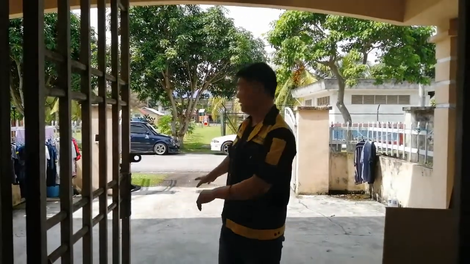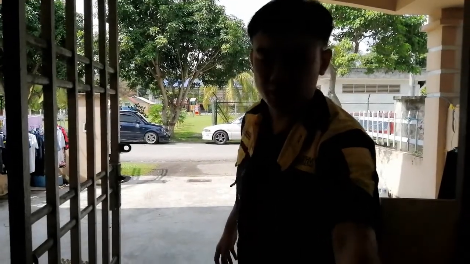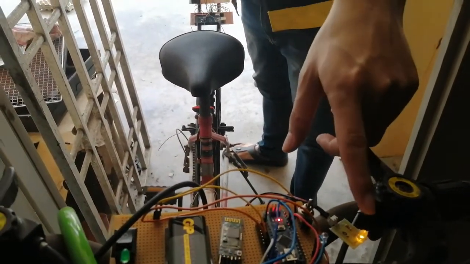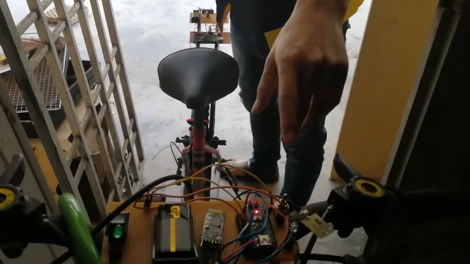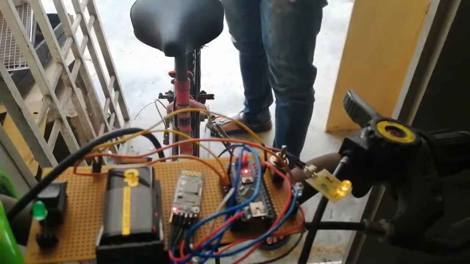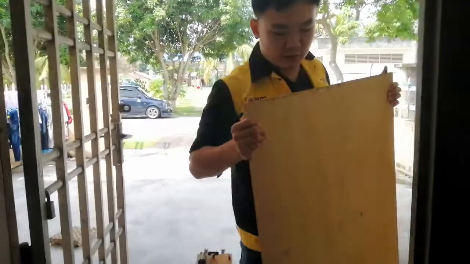Because it is daytime, the light from here is not so visible. So you see now the light. Okay, it's clear now. It means that if the LED lights up, there is an obstacle behind the motorcycle. I use this to cover it, to make the light clearer.